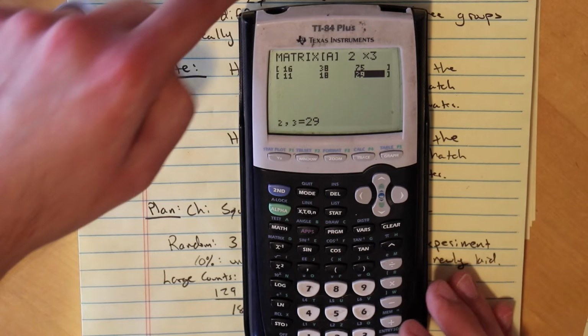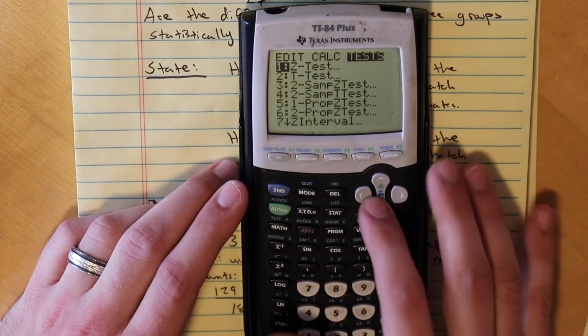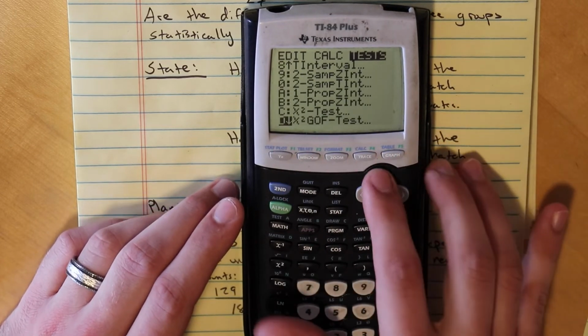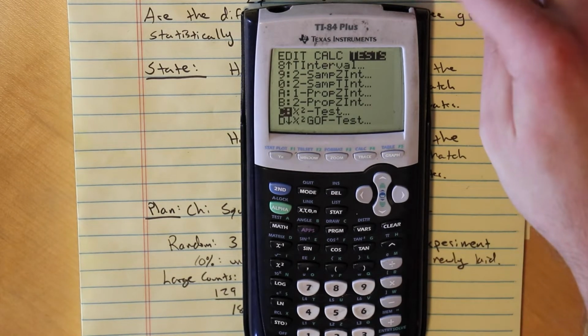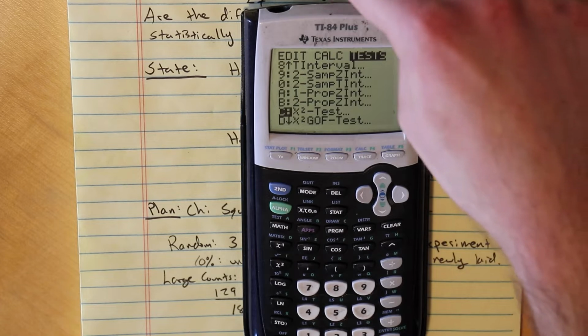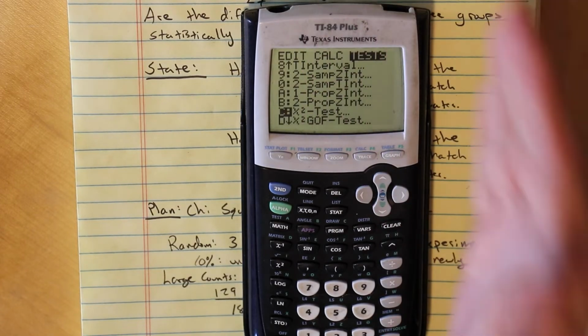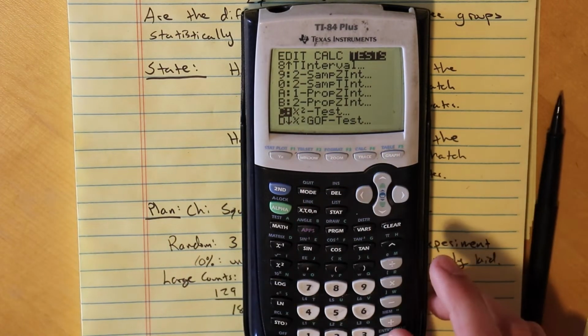Since I have this table already in my calculator, I'm going to go to Stat, Tests. This is not a goodness of fit. Remember, in a goodness of fit there's a claimed distribution, and you're only seeing if a distribution matches some claimed distribution. In this one, you have multiple distributions, and you're checking to see if these multiple distributions are the same. So you have a multiple comparison here. That's just your typical chi-squared test.